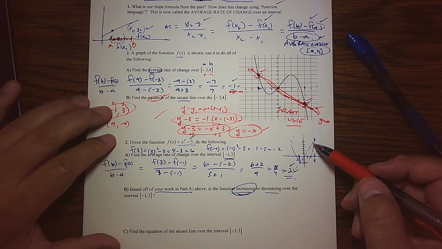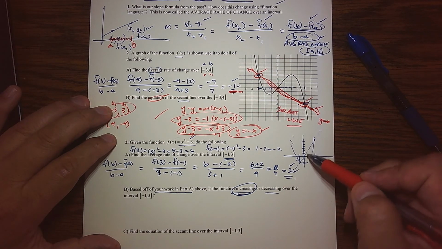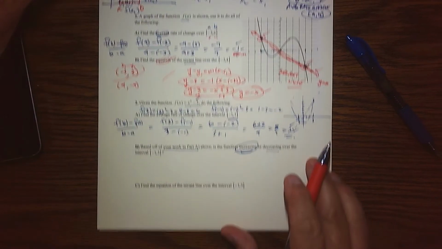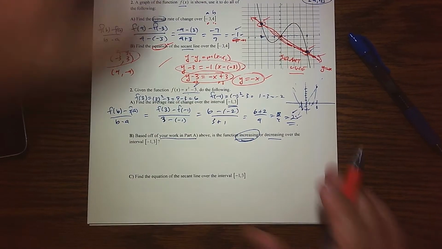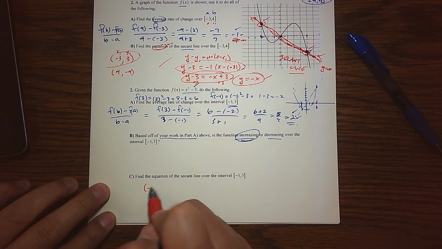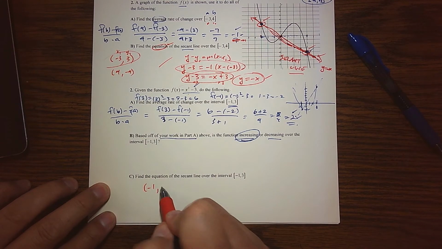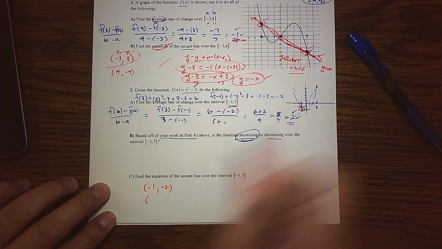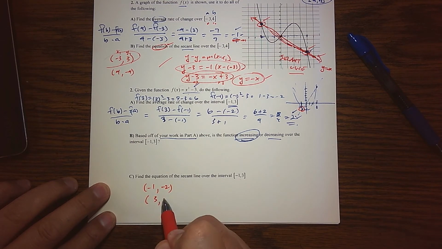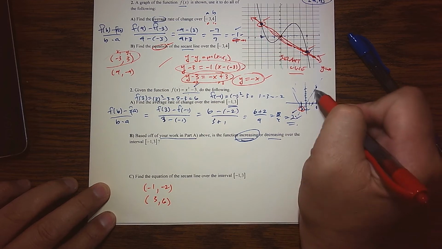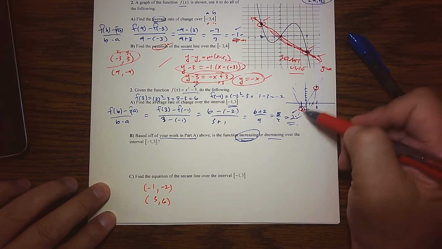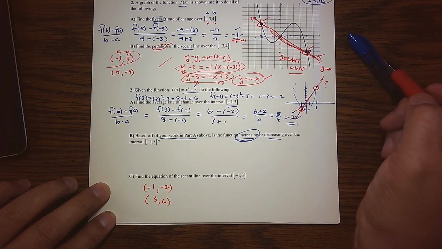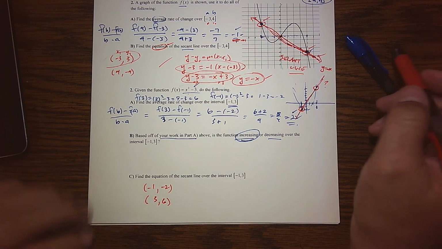Same thing down here. I already kind of have a sketch of the situation, but to find the equation of the secant line for this, we basically take a look. One of my data points is (-1, -2), so that's that data point there. And then the other data point was (3, 6), and that's that data point there. So now that I have 2 points, I can connect them with a line. So the question is, what's the equation of that line, which is the secant line?